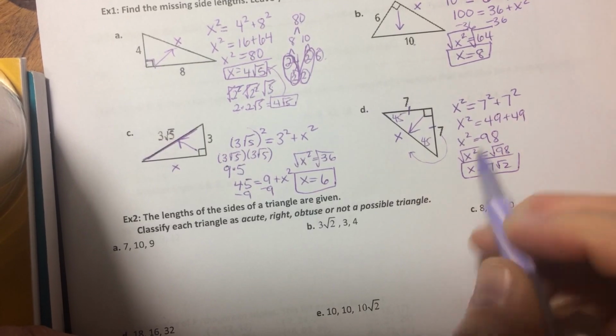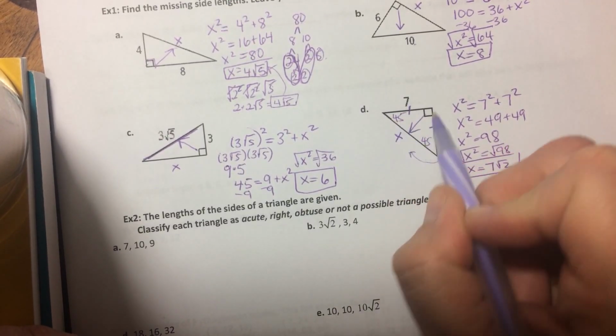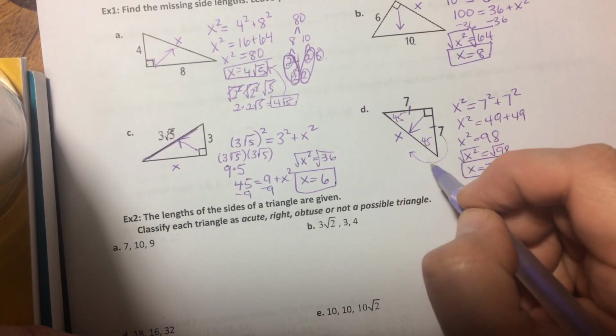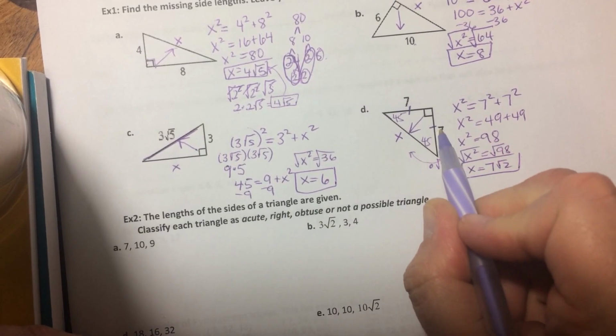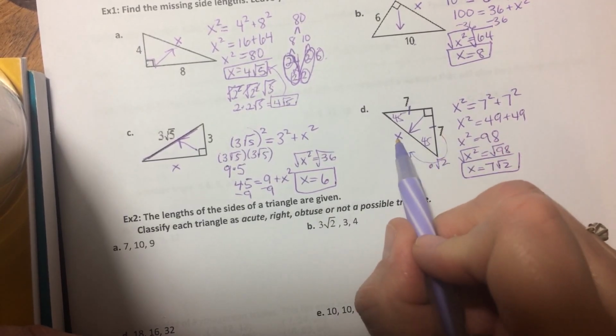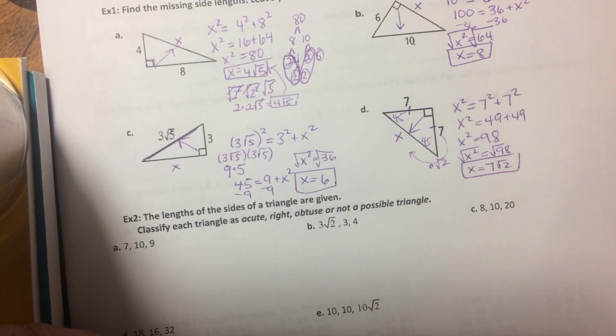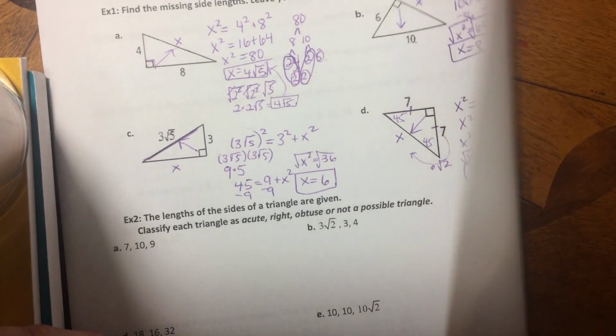Okay, so does this sound familiar, guys? When you have 2 equal angles, you're going to multiply by root 2. And that's why you get 7 root 2 here. Okay.